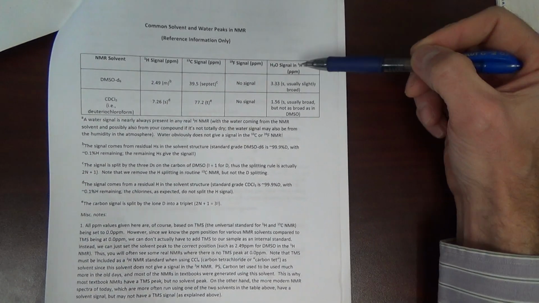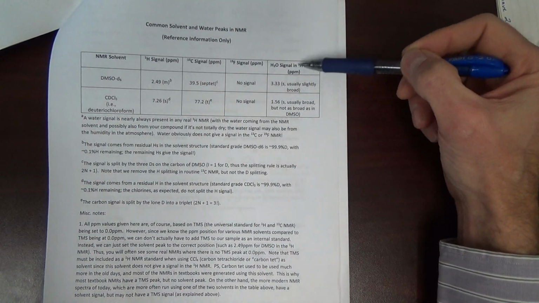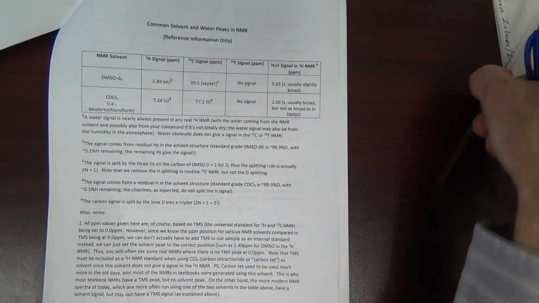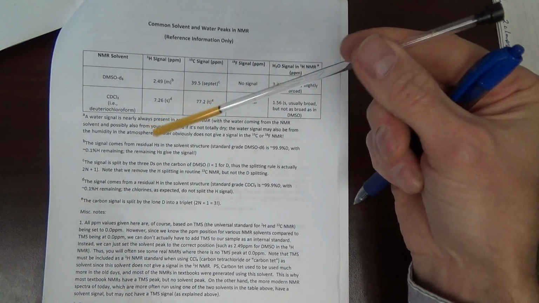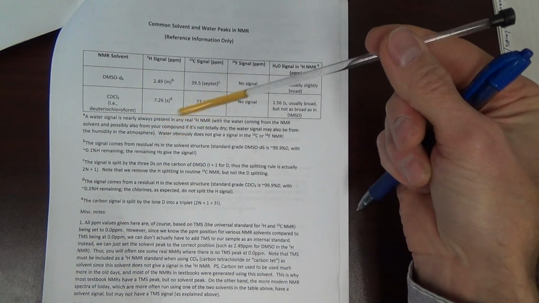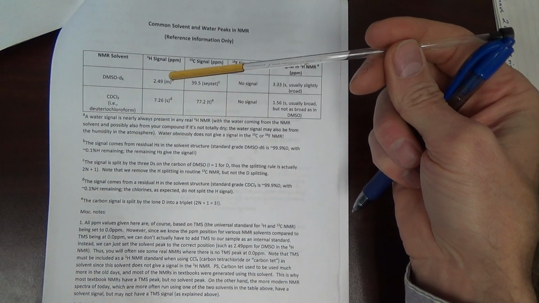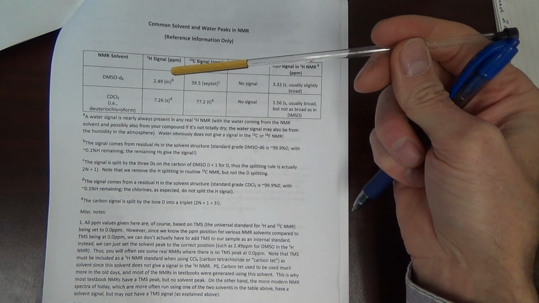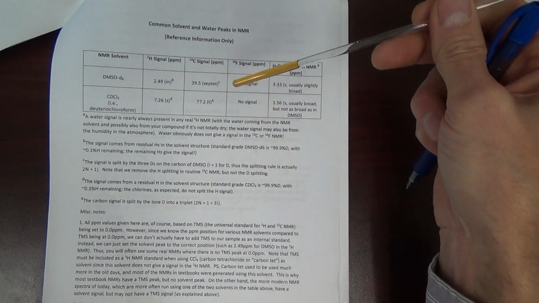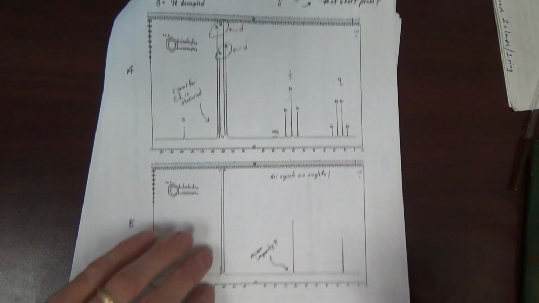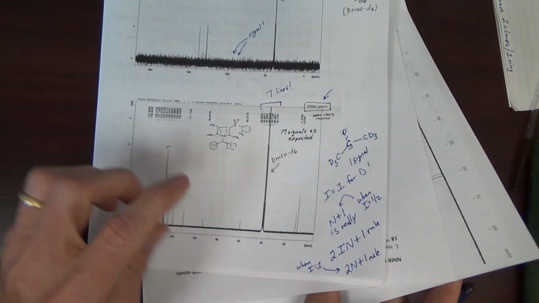I also give you information of where a water signal comes. In addition to the compound in this tube, there's probably also traces of water. Now, of course, water has no carbon, so you're not going to see water in the carbon NMR.